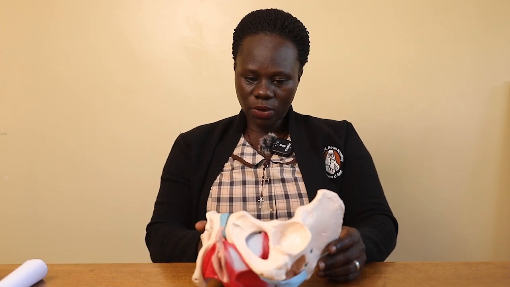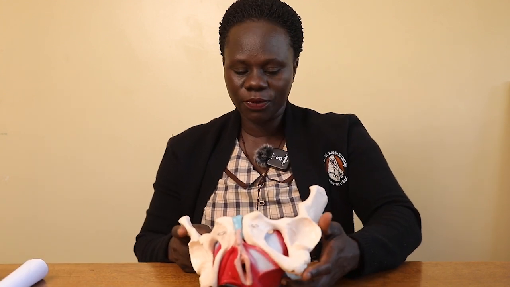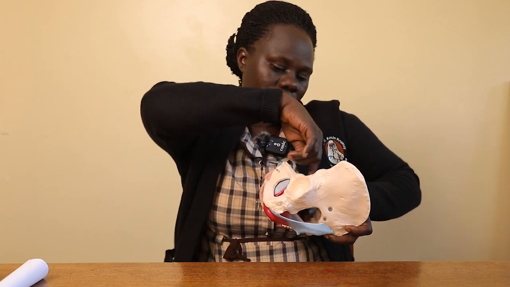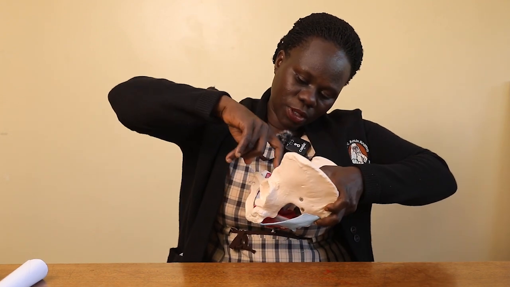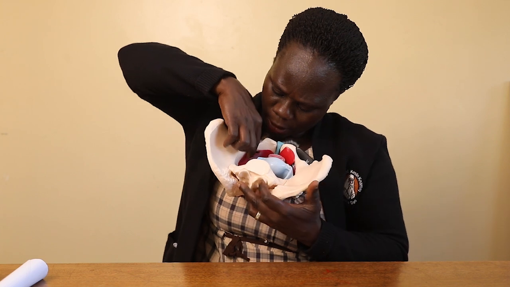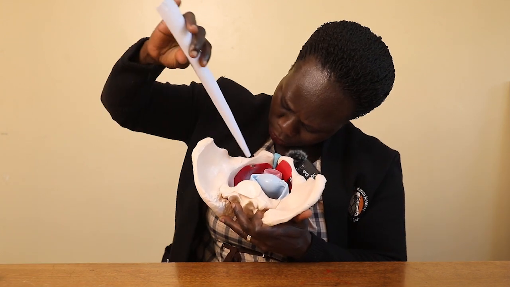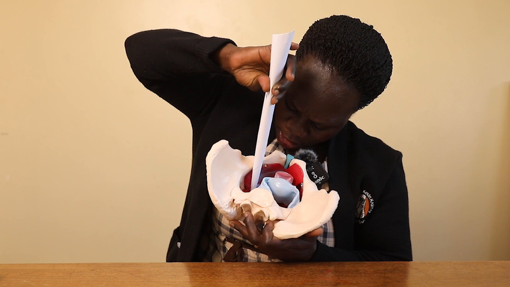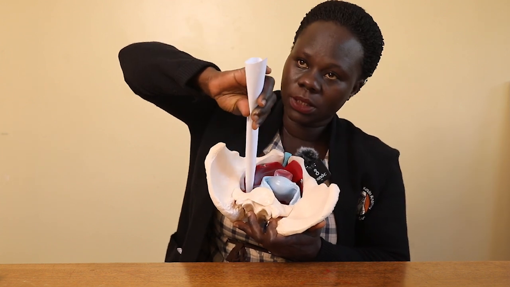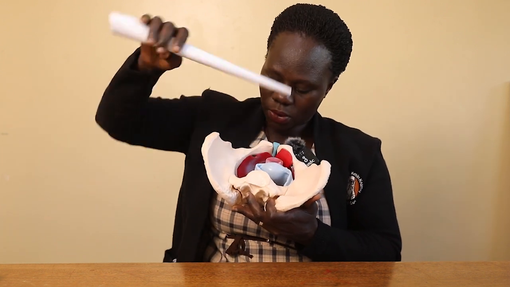Then we have another muscle known as iliococcygeus. The iliococcygeus muscle runs from the ilium to the coccyx. It is this one. It runs from the ilium, inside here there is an ilium. You can see this muscle that runs from the ilium and is inserted into the coccyx. This is called the iliococcygeus.